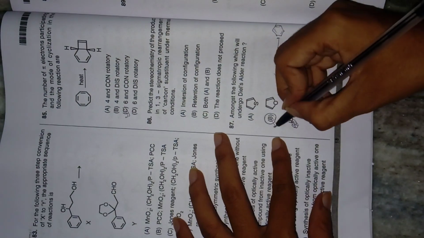And among the following, which will undergo Diels-Alder reaction is furan. Furan undergoes the Diels-Alder reaction very well, but not thiophene or this, right? This is the right option. I can assure you this is the right choice. Absolute asymmetric synthesis means synthesis of an optically active compound from an inactive one using an optically active reagent, is what I feel. So this could be the answer.